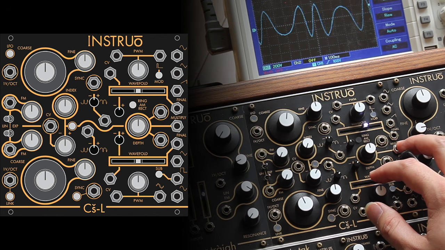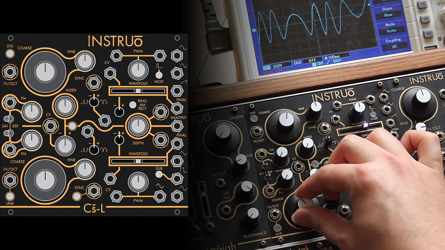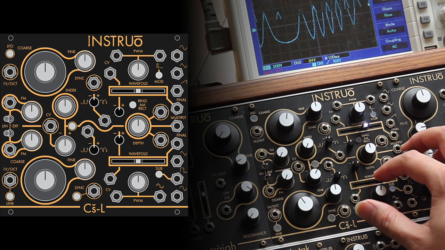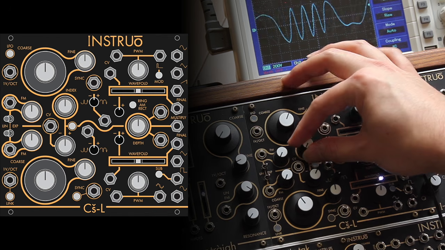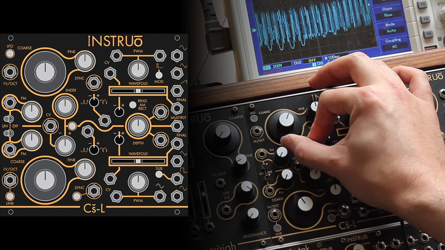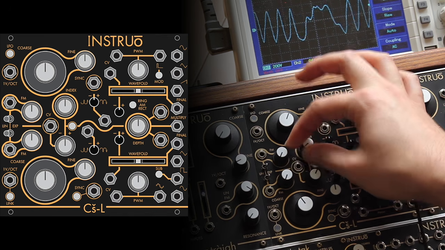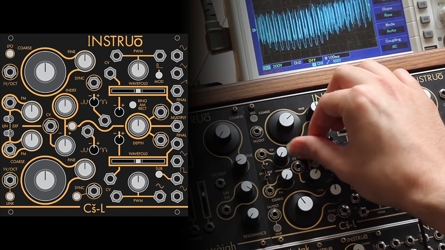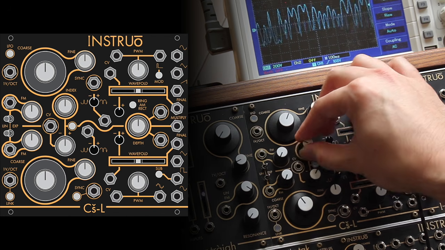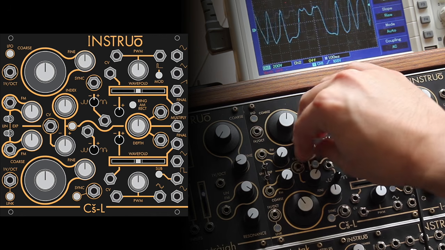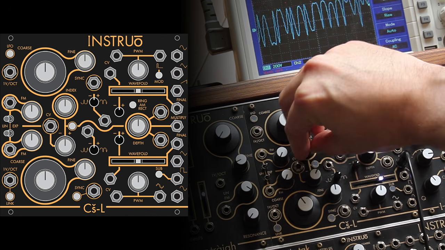So what I'll do, I'll bring this up to a reasonably rich level. And the complexity in waveforms that you get from summing two sine waves before a wavefolder is quite dramatic.